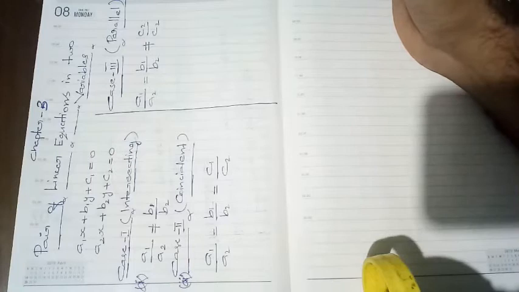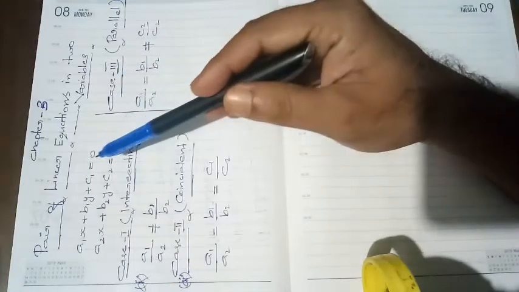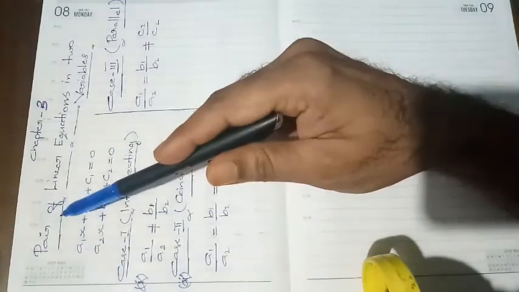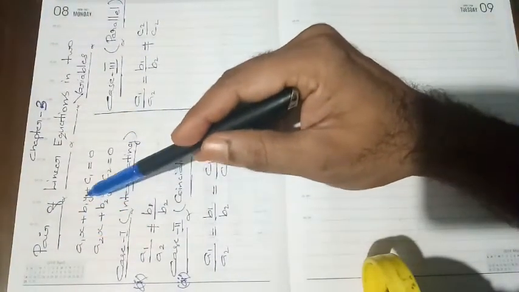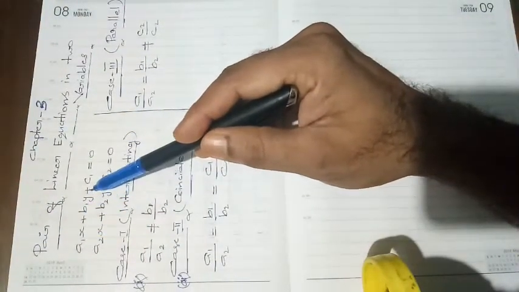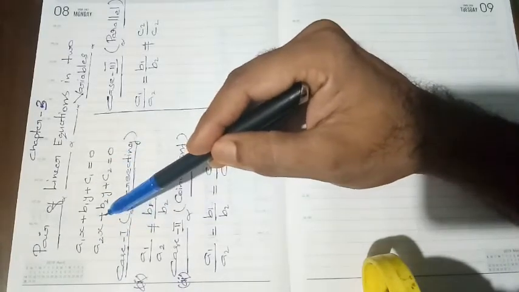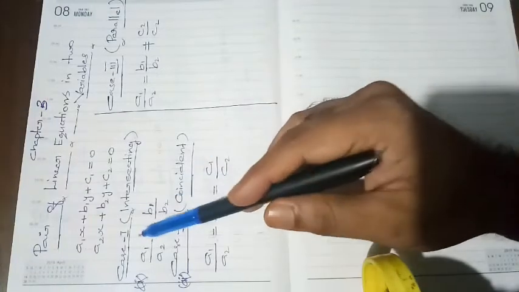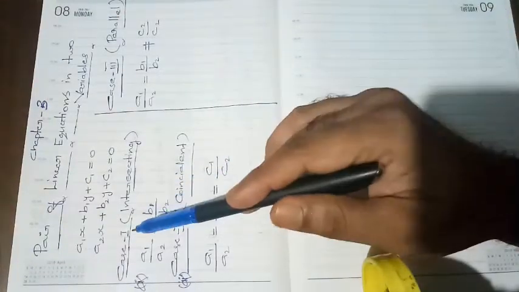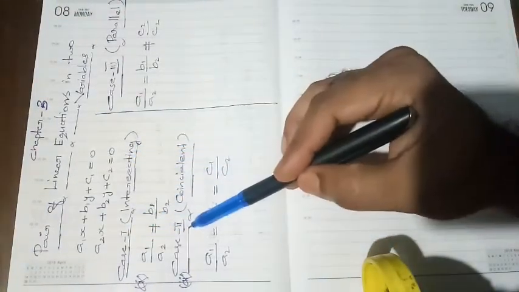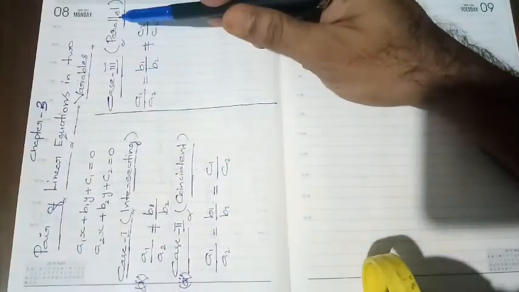So once again I am repeating, by considering the graph for a pair of linear equations of the form a1x plus b1y plus c1 equal to 0 and a2x plus b2y plus c2 equal to 0, we will get three cases: case 1, intersecting; case 2, coincident; case 3, parallel.